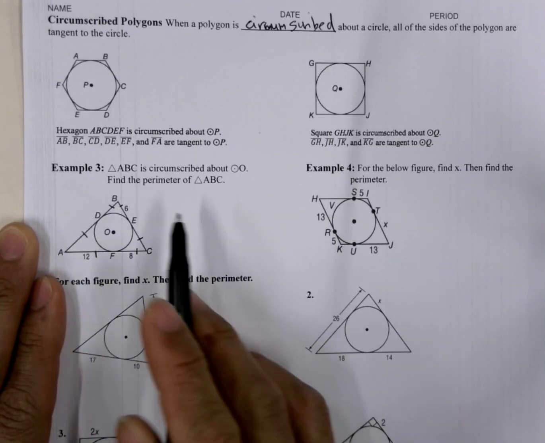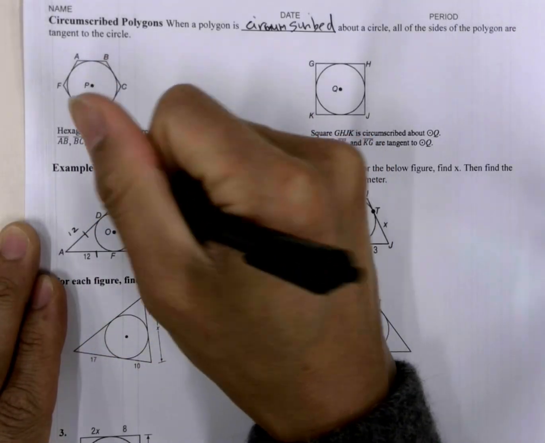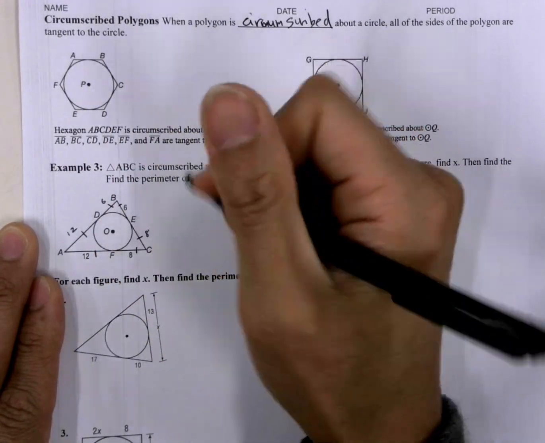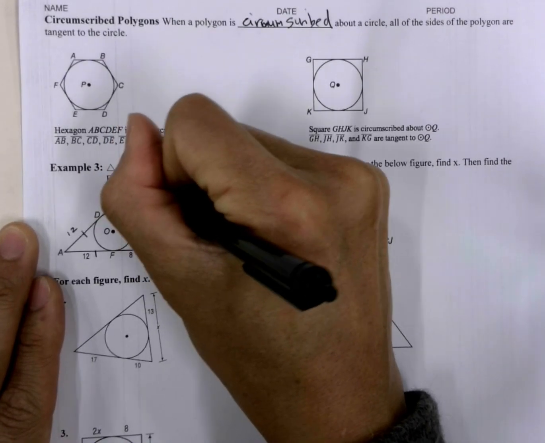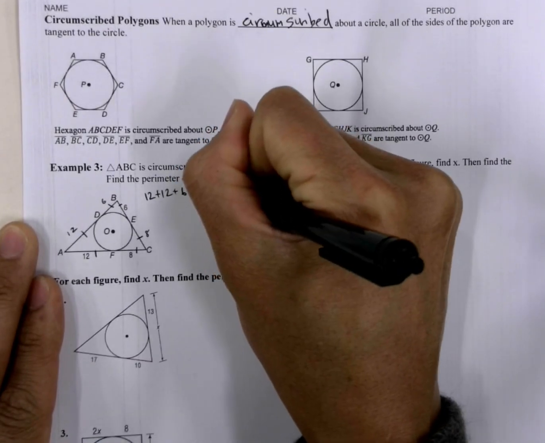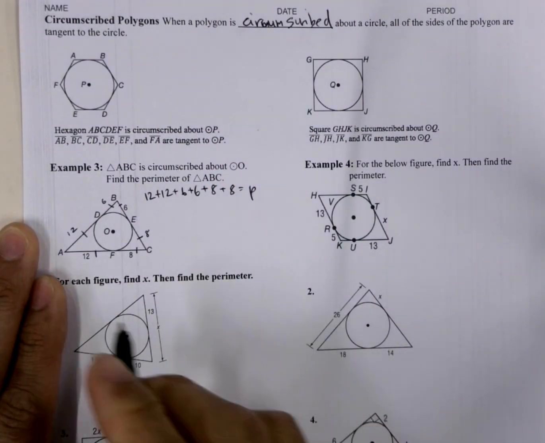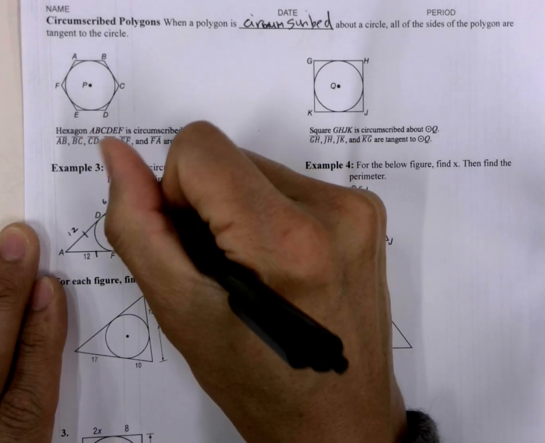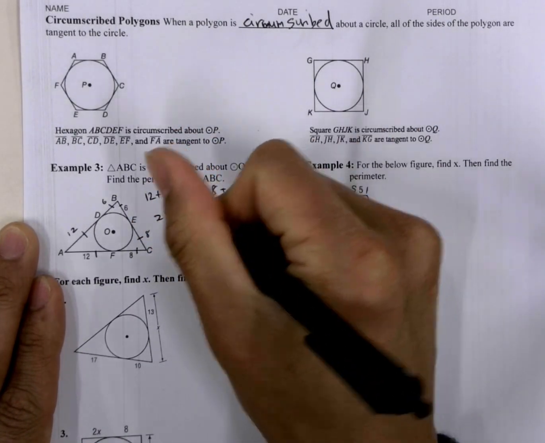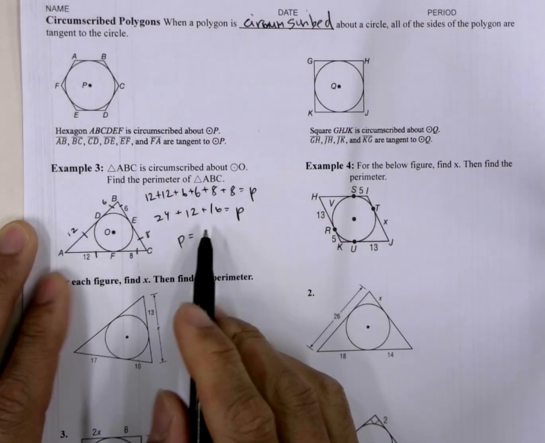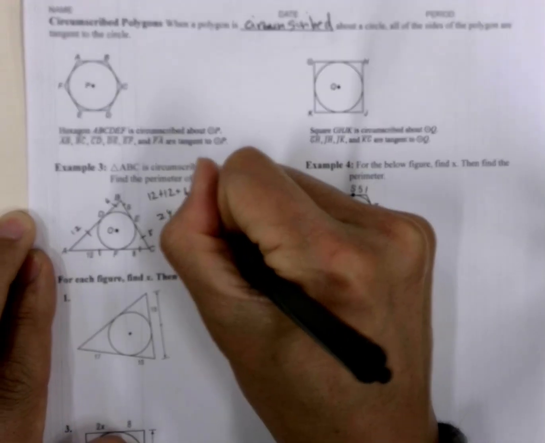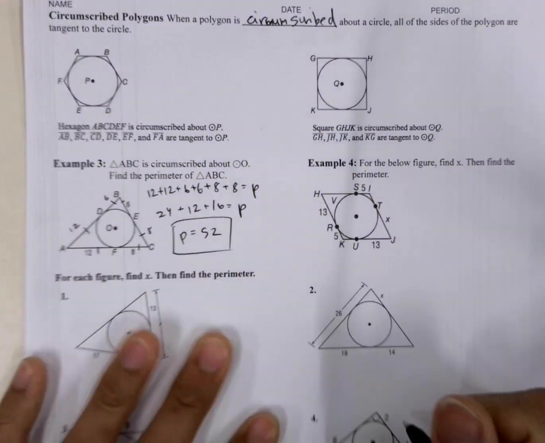Well, we just need to add them all up, right? So this here is 12, this section here is 6, the section there is 8. And then we just go ahead and add them up. So it's going to be 12 plus 12 plus 6 plus 6 plus 8 plus 8 is equal to P, the perimeter. Then we'll add those up. So we get 24 plus 12 plus 16 is equal to P. And then I'll get P is equal to, so that's 30, 40, 52. And we're done, right?